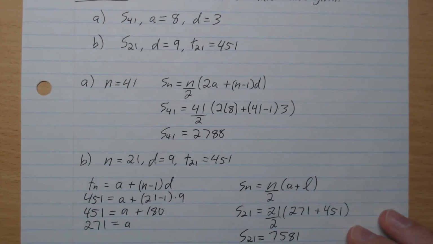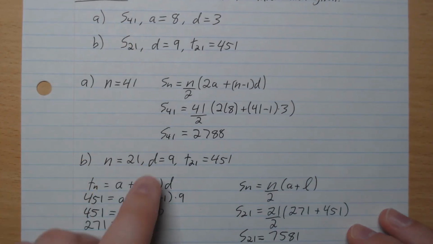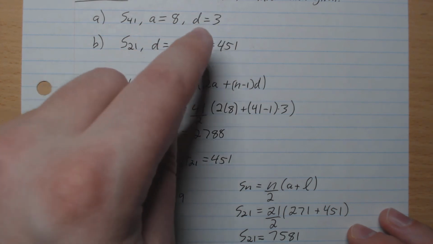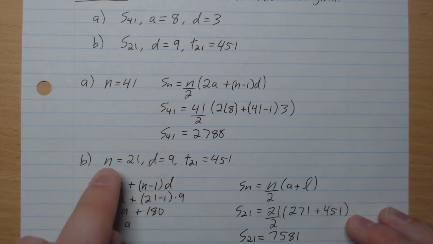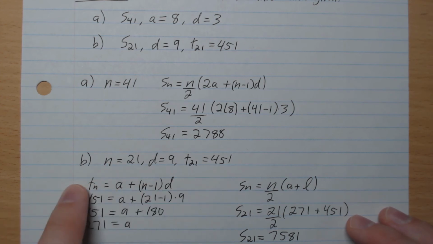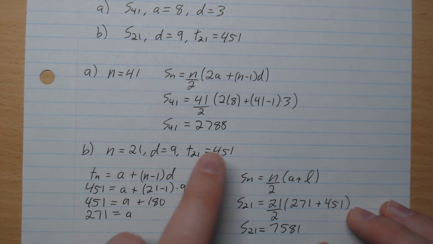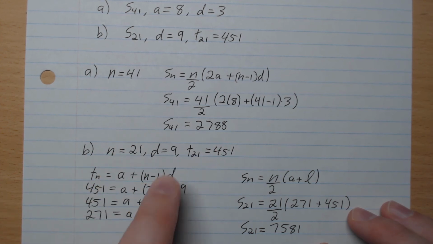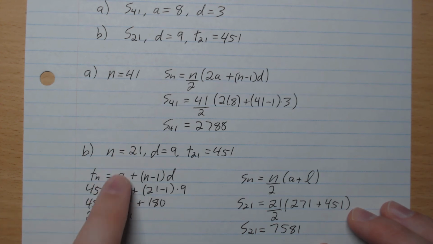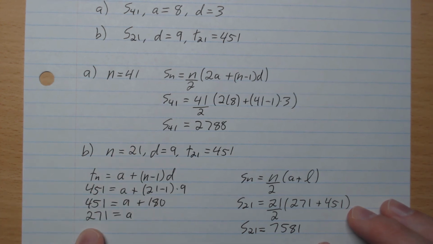B, we have our n being 21, d is 9, T21 is 451, like that. We have our last, we have our n, but we don't have our a. So we're going to use this equation here. Plug in T21 as such. a is unknown, n equals 21, d equals 9. This reduces to a being 271.